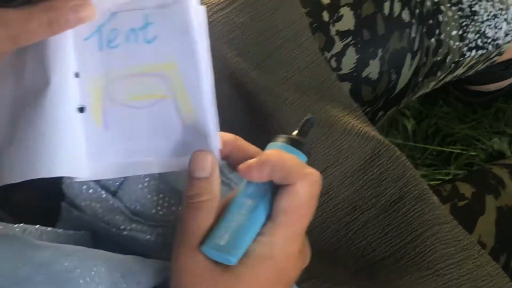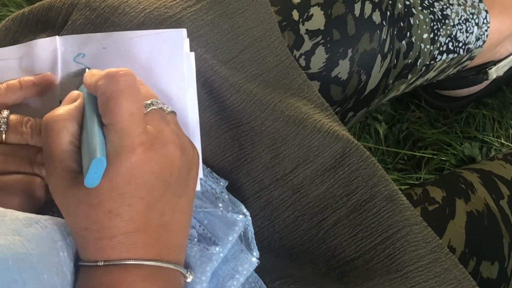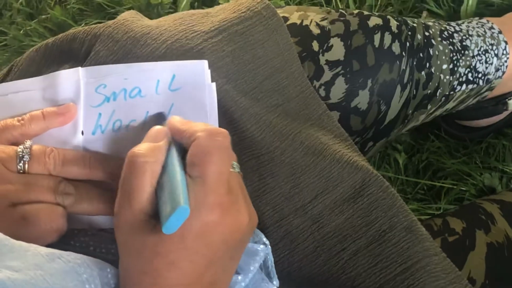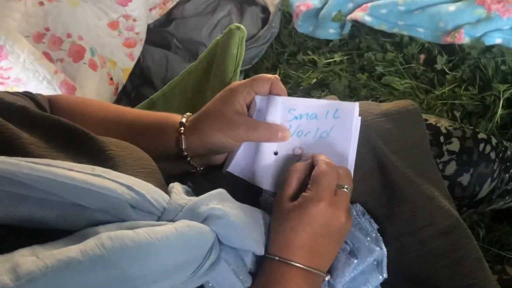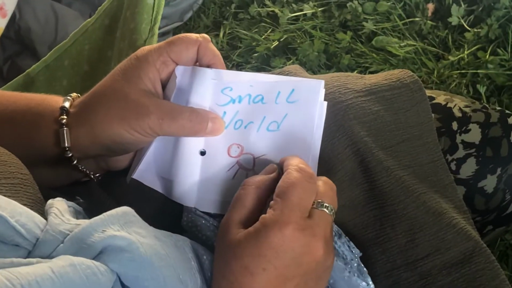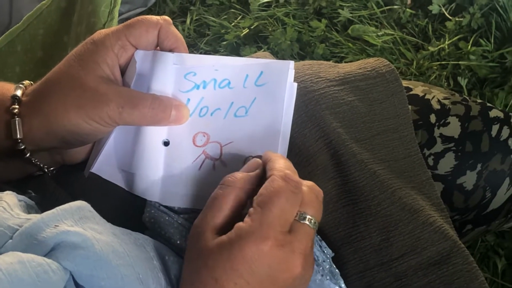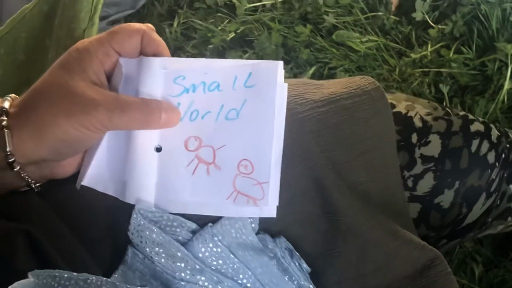okay, and then you might write small world. Preschool rangers, your job is to draw a picture of all the things you did in your small world. So you might have your horse in the trees and your goat in the trees, okay? And we just put in some green for our trees.